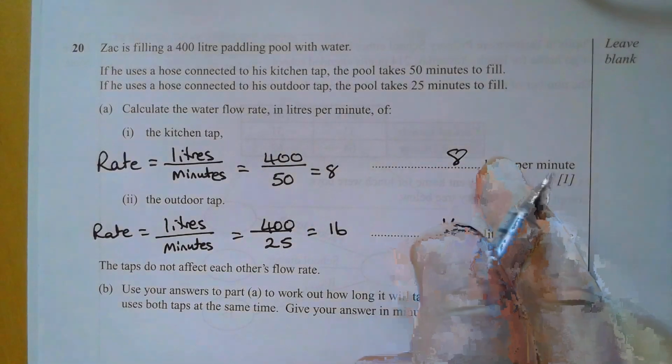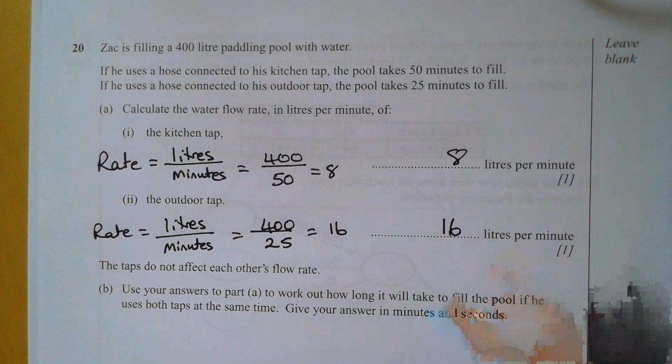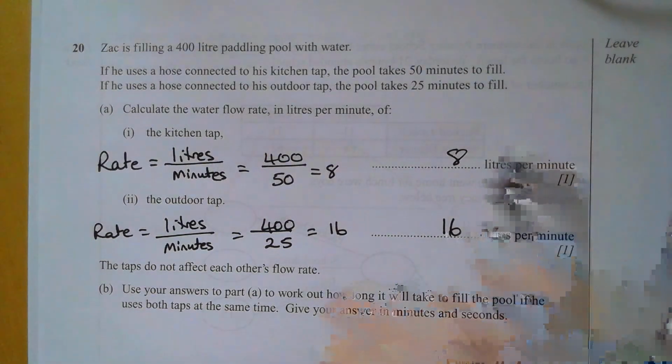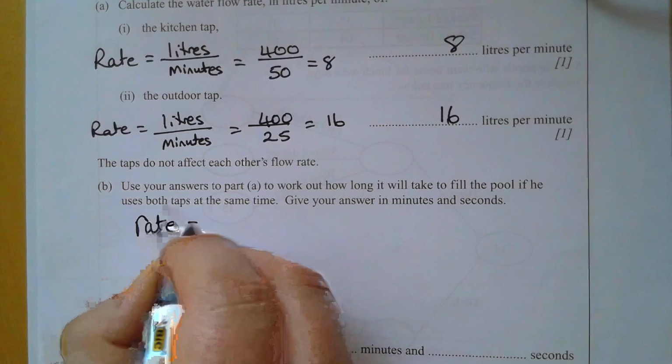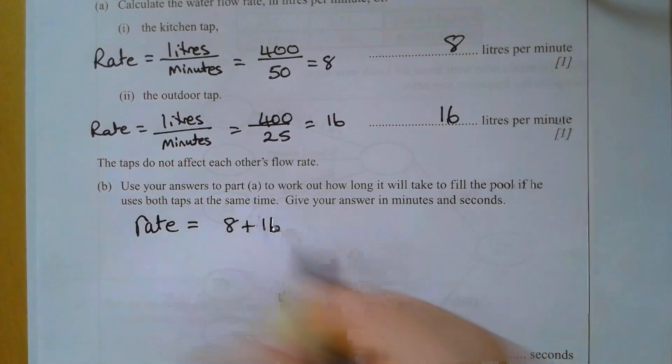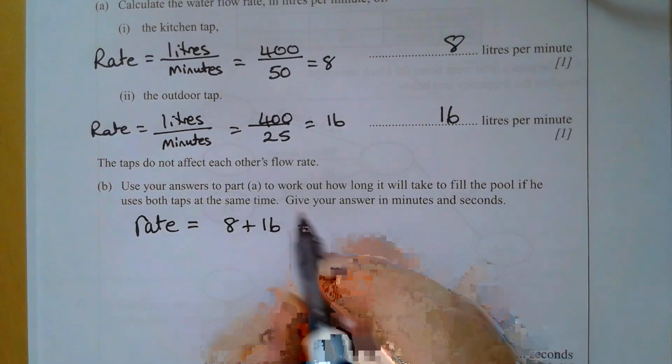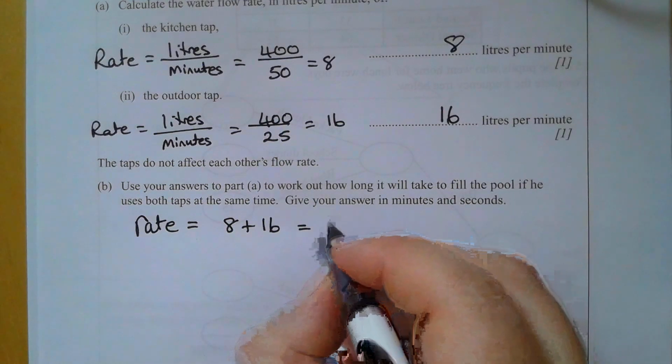So 8 litres per minute, 16 litres per minute. If you've got both of them going at the same time, the rate is 8 plus 16.